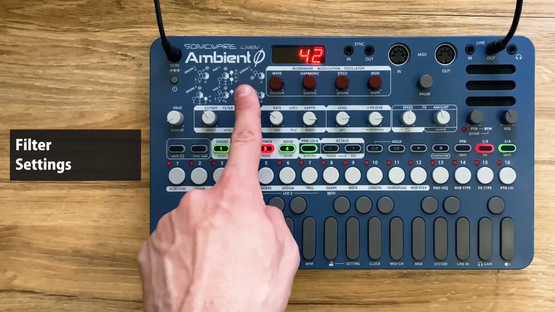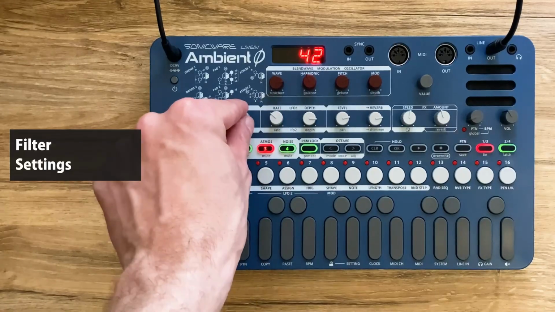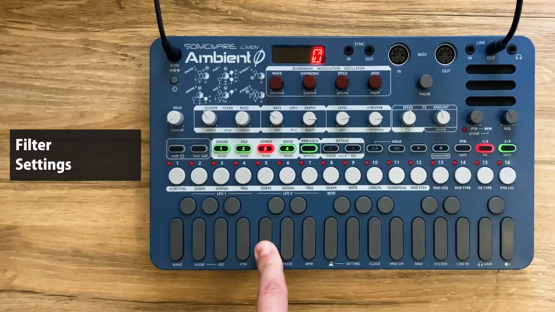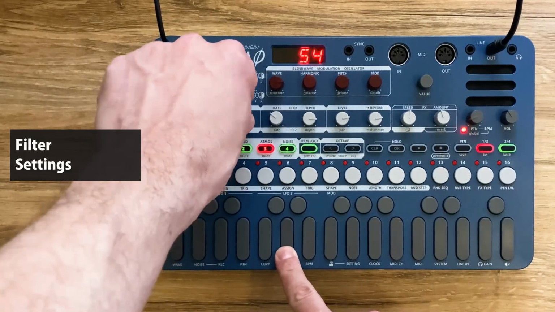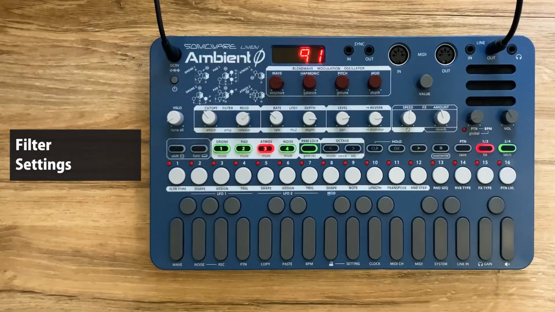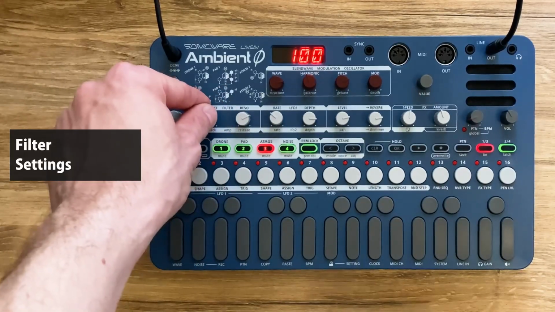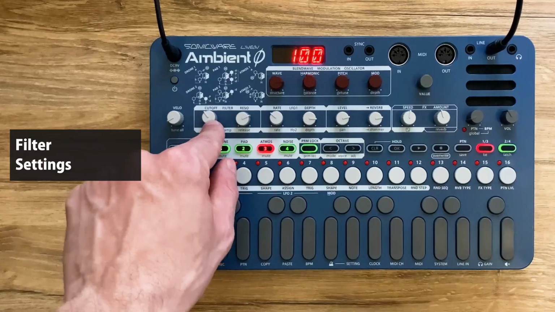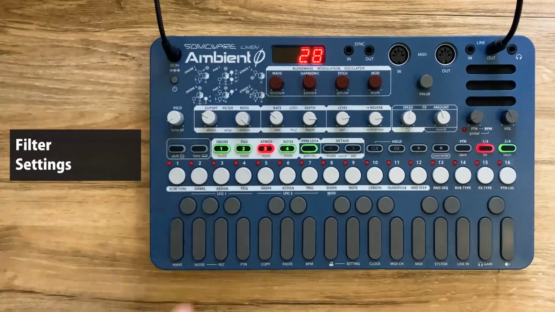Resonance basically controls how much we're emphasizing the frequencies near the cutoff point. The lower the value, the less we're emphasizing them, and the higher the value, the more we're emphasizing them. And you can really hear the emphasis of the resonance if you put it at a high value and then slowly move the cutoff frequency using the other knob to create a filter sweep. So that's a low pass filter.